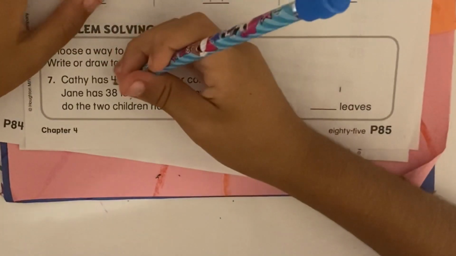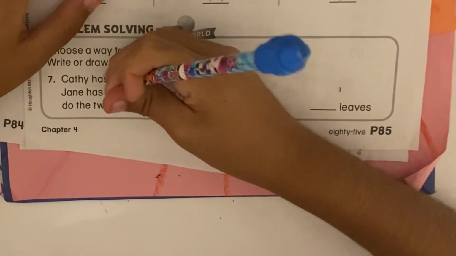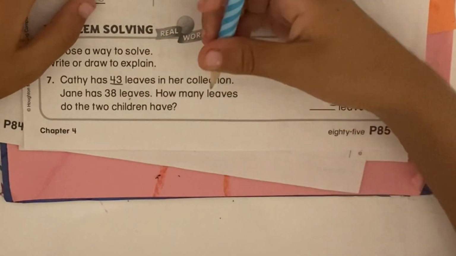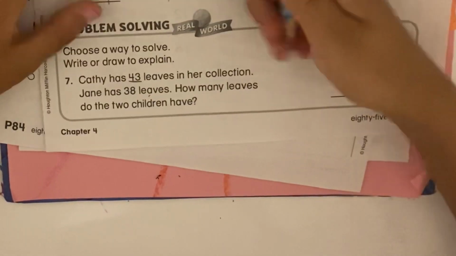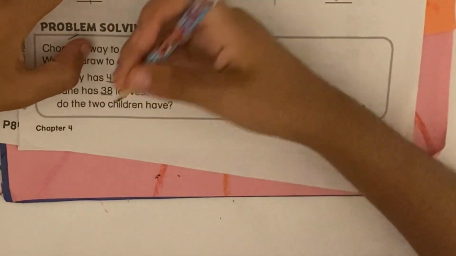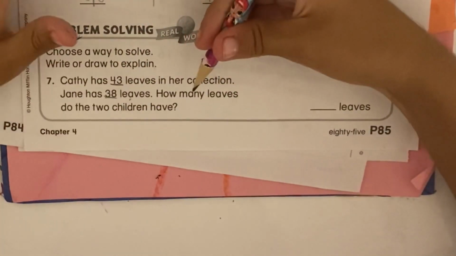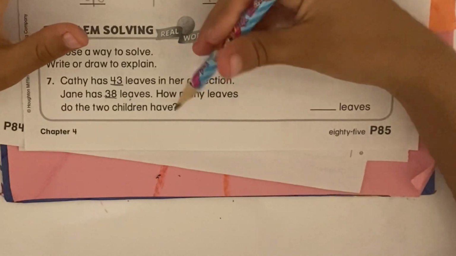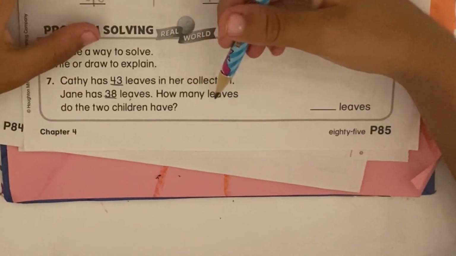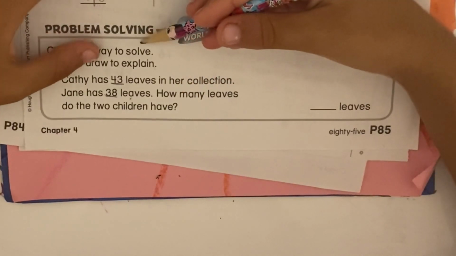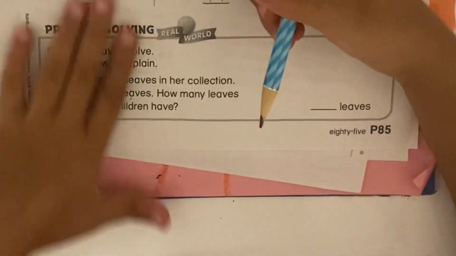Kathy has 43 leaves in her collection. Jane has 38 leaves. How many leaves do the 2 children have?